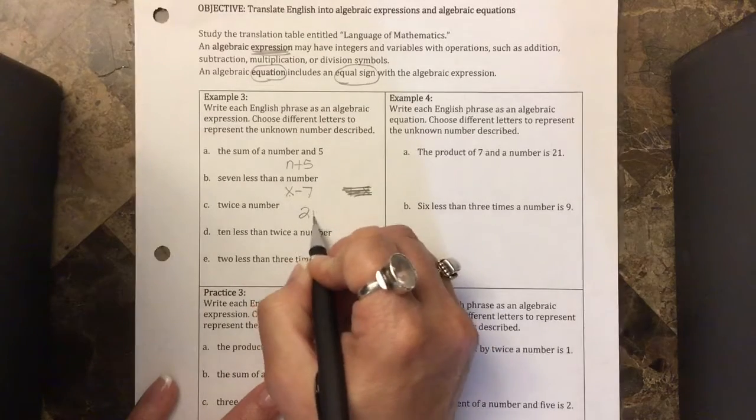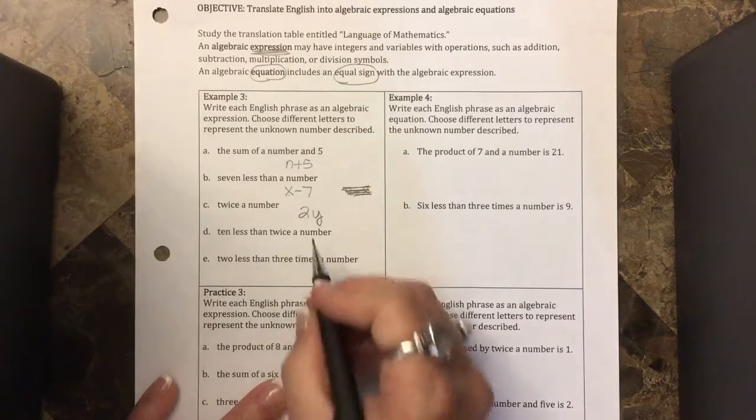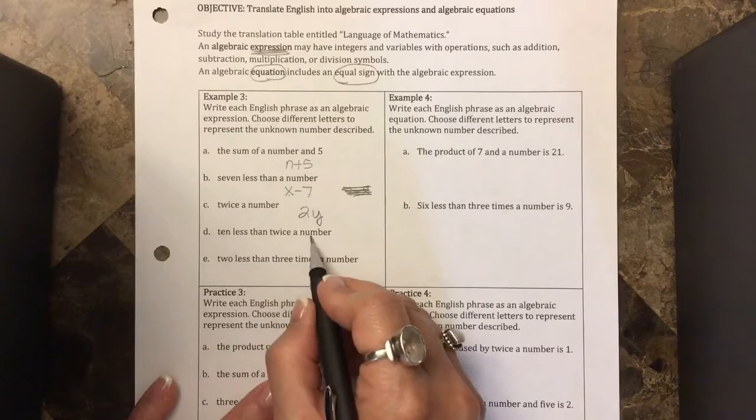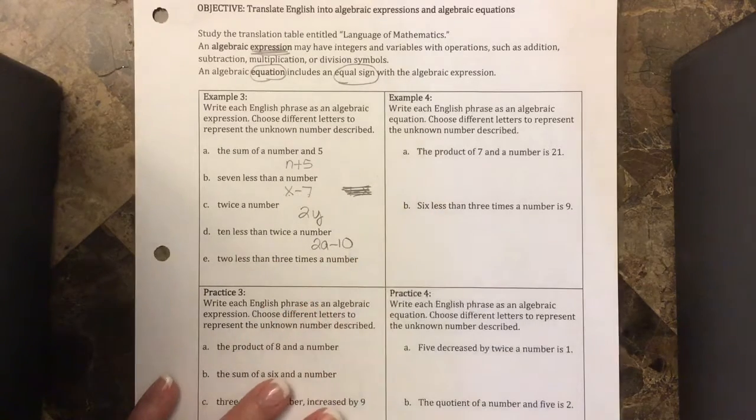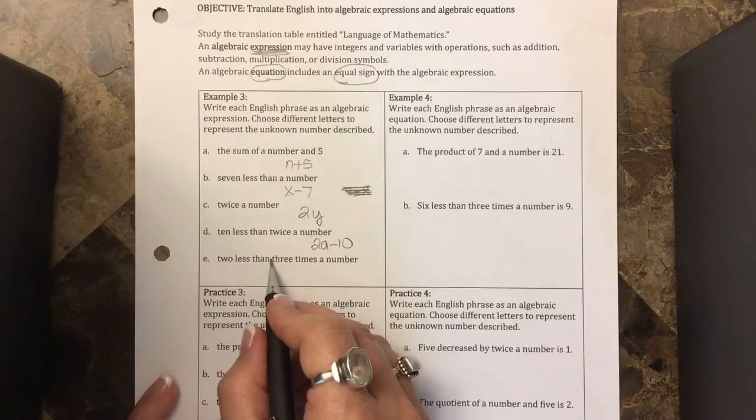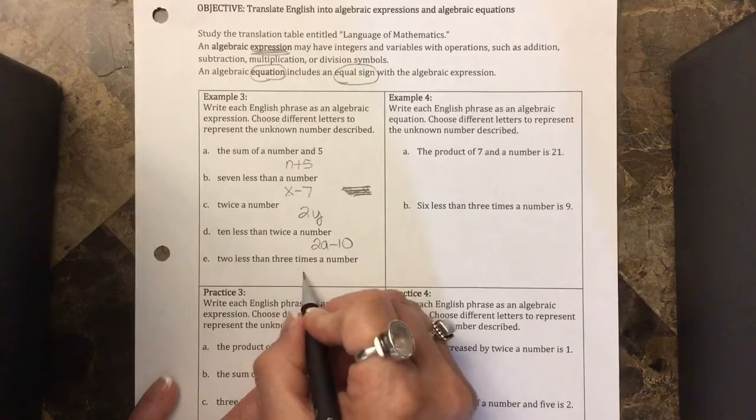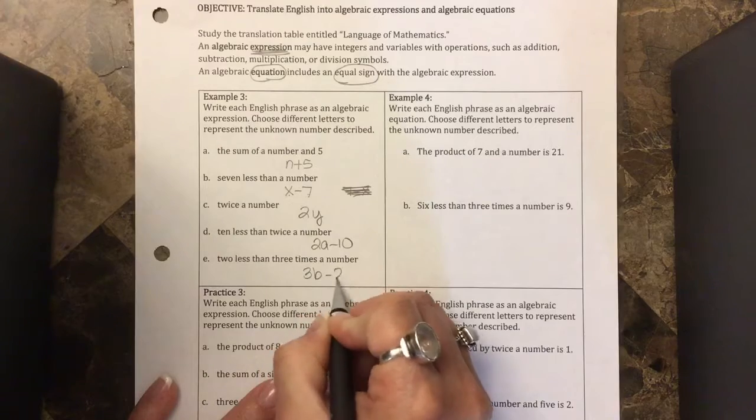Twice a number. 10 less than twice a number. Ooh, so we got twice a number and then 10 less than that. 2 less than 3 times a number. So we've got 3 times a number and then 2 less than that.